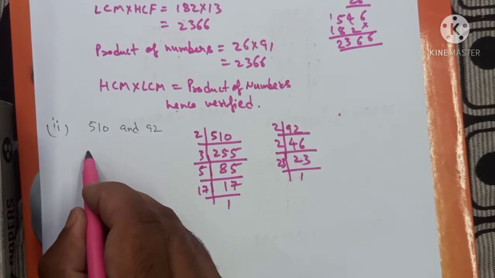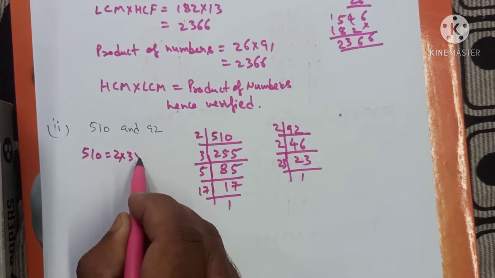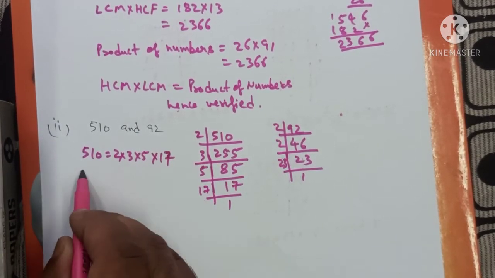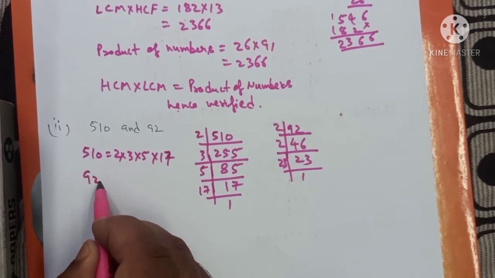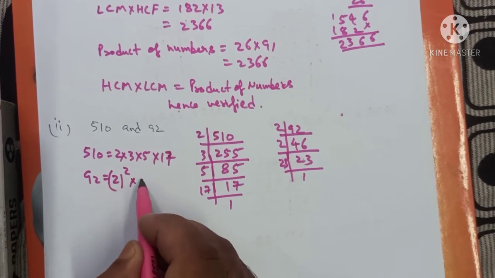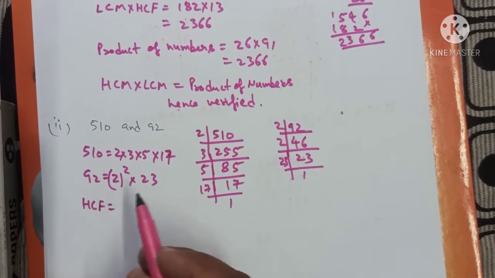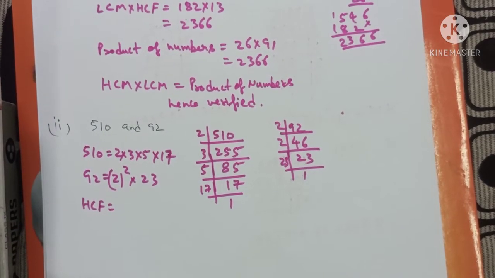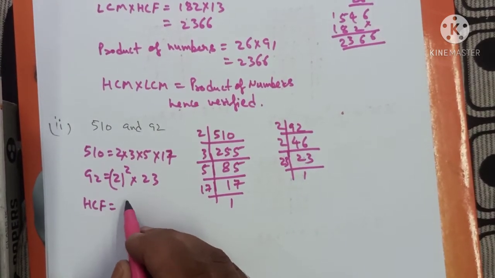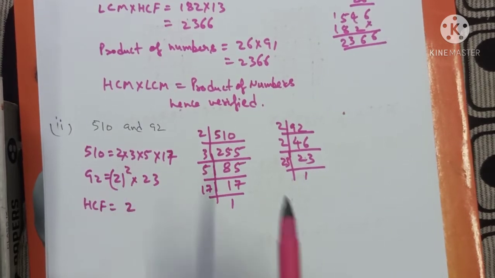So we are getting the factors of 510 as 2 into 3 into 5 into 17, and the factors of 92 as 2 power 2 into 23. So the highest common factor is equal to the common factor raised to the power of its lowest power. So the lowest power is 1 here, and here the lowest power is 2.